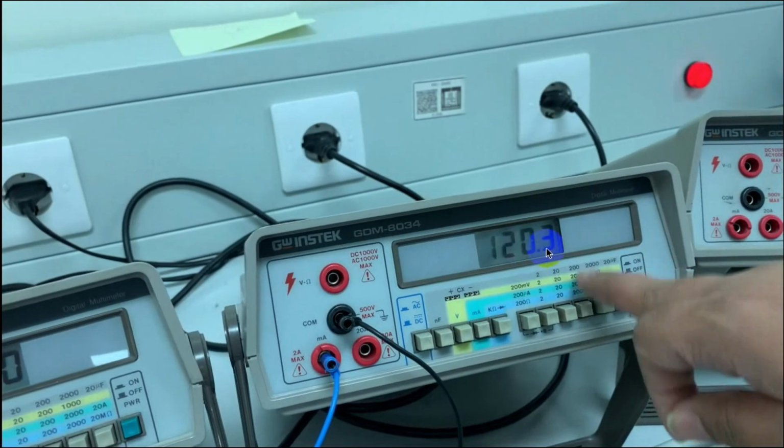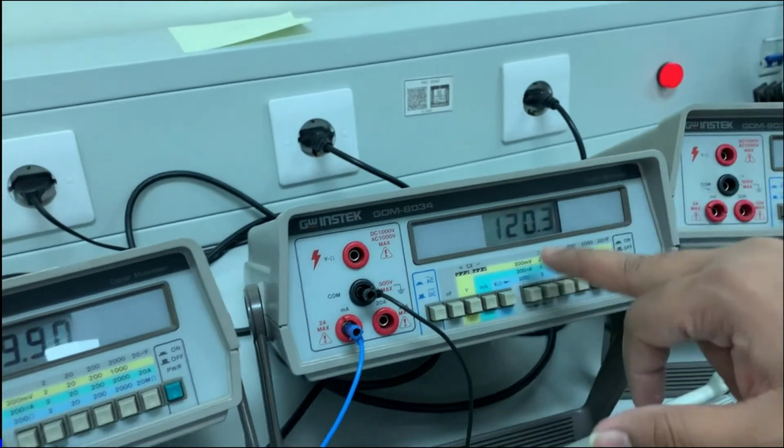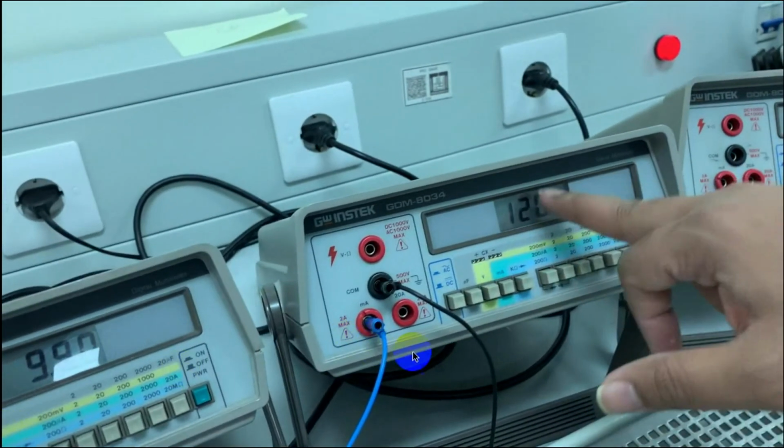Okay, now you can see the reading. Because 120 is more than 20, this 20 is a limit. After 20 you cannot see the value. So to increase the limit, you have to press the button of the 200 range.